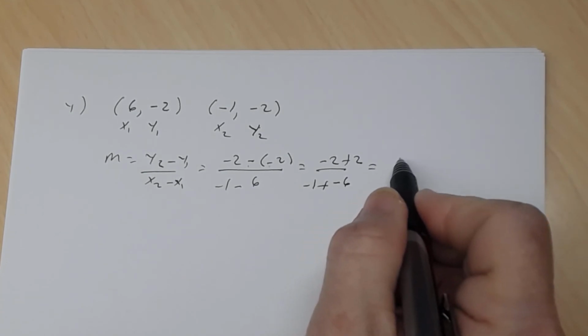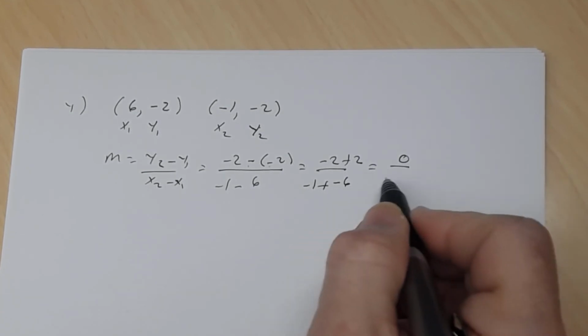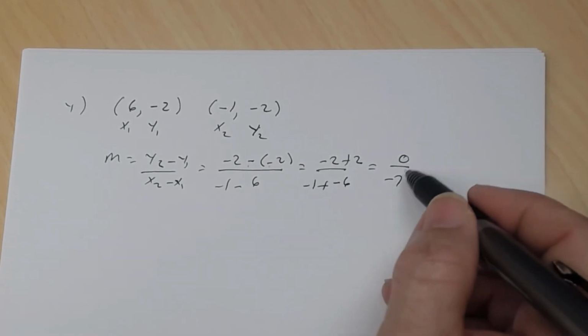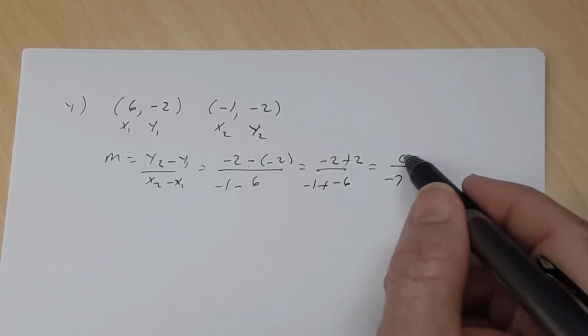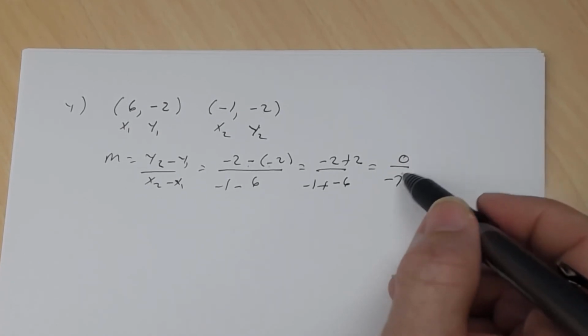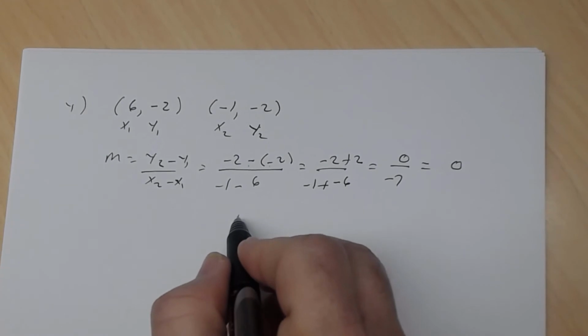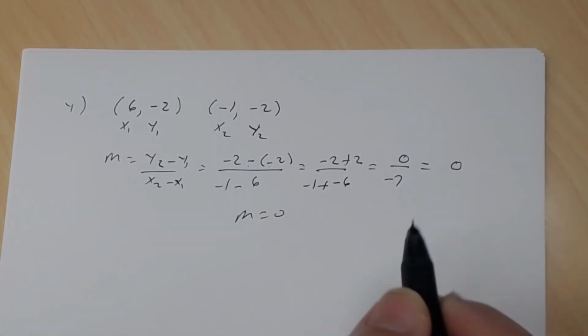The numerator, negative 2 plus 2, is 0. The denominator is a negative 7. And remember, 0 divided by negative 7, don't leave it like this. We expect you to know that 0 divided by negative 7 is 0. So the slope is 0 here. The slope is 0. So let's see what that means.